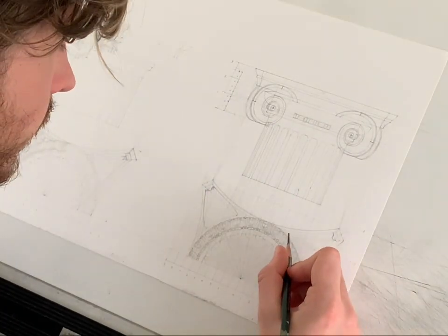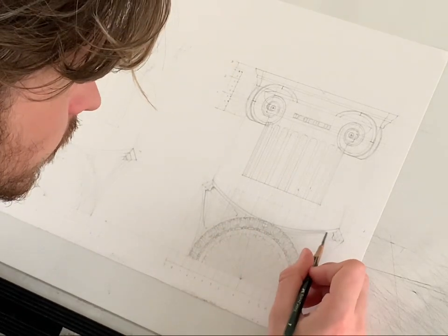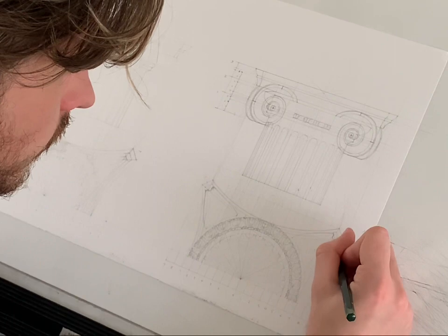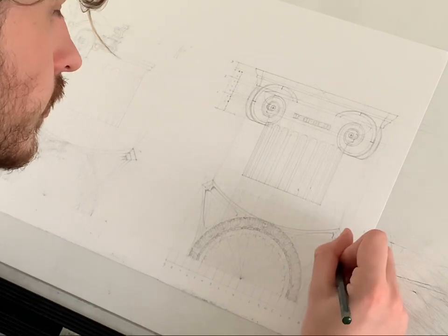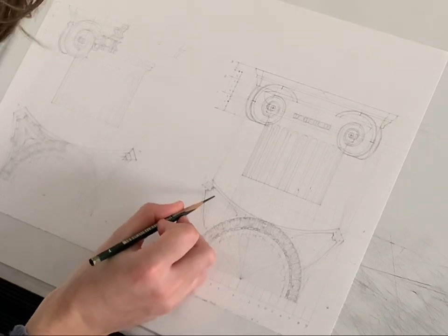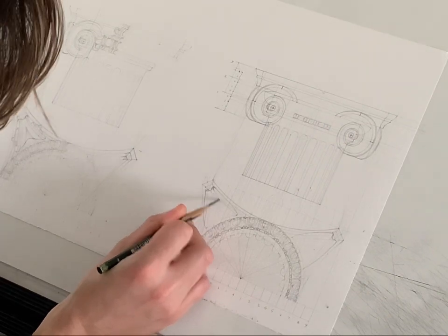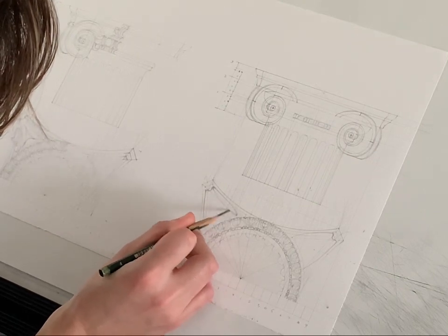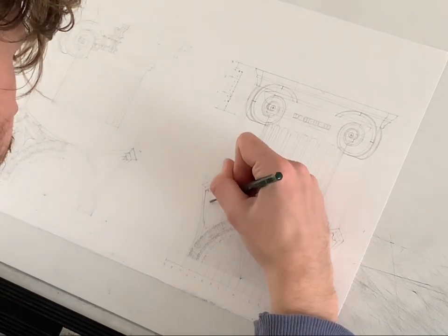And same on this side. So this is like the trickiest part of the drawing because there's a lot of freehand drawing involved in this. I'm just drawing like an ellipse basically.